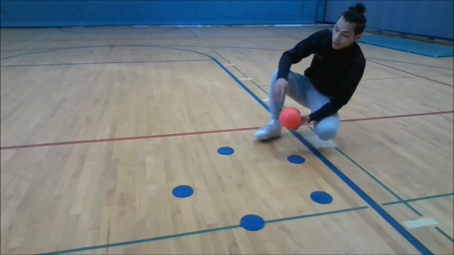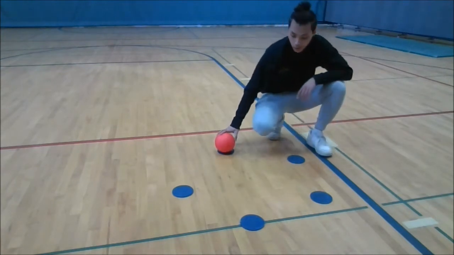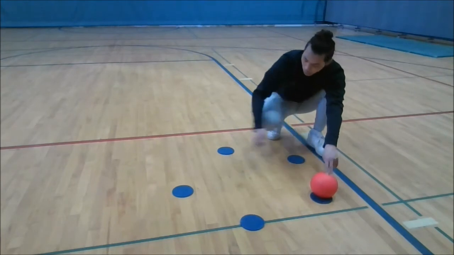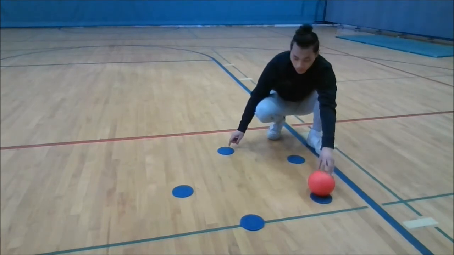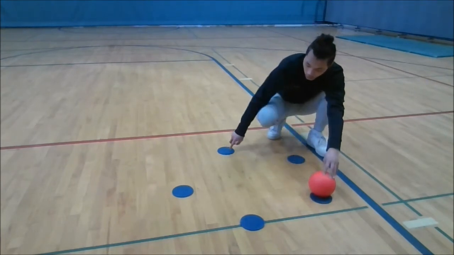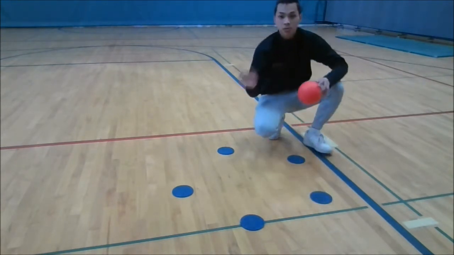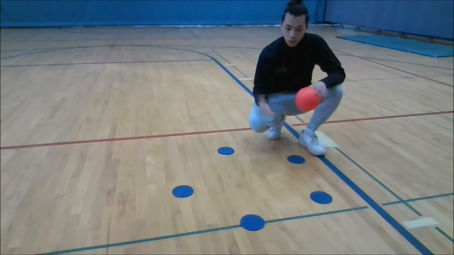And when you're doing this, after you pass the ball, you're going to pass it and then follow your pass. So the player that just passed this ball to here is going to join this line at the back of the line. And this keeps the drill flowing and circulating.